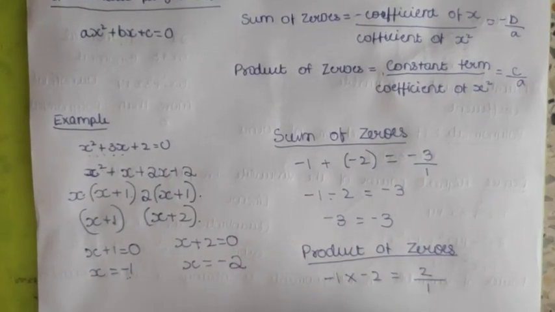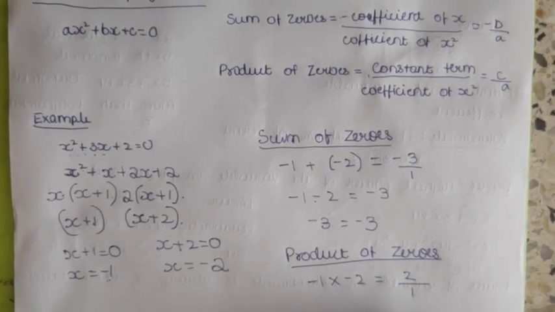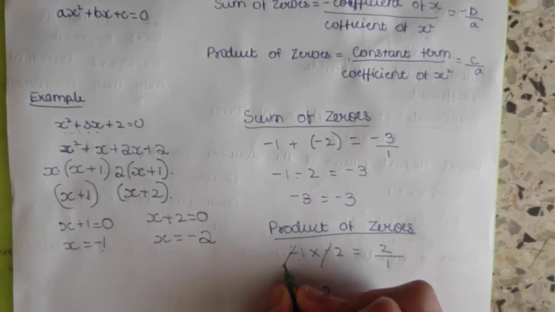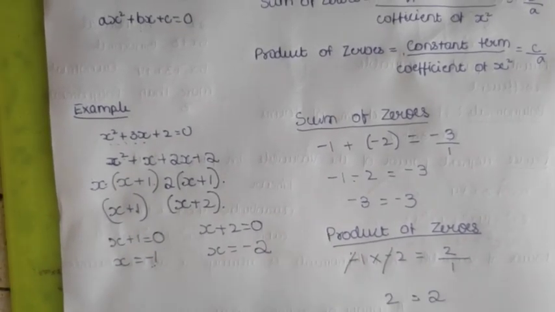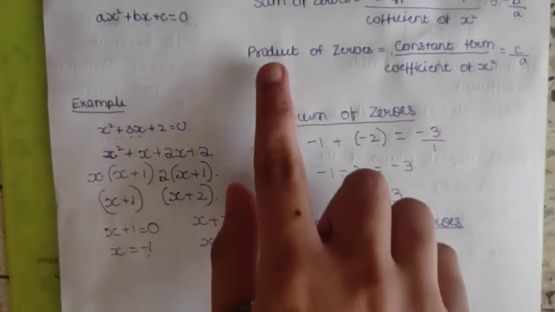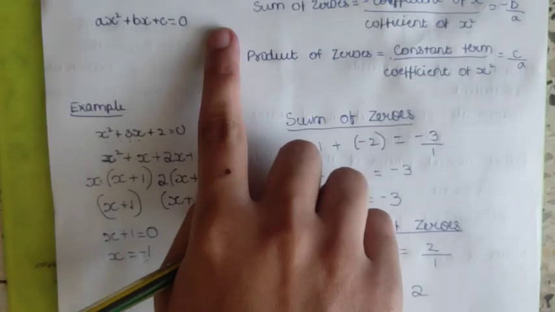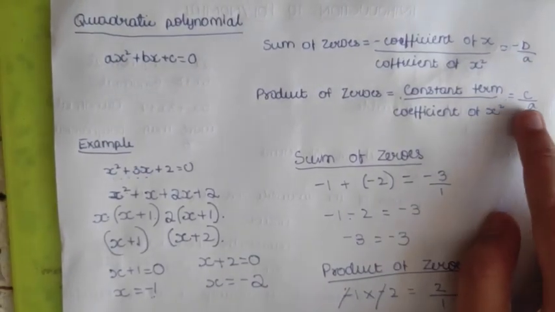So now let's do this. Here 2 ones is 2, and minus minus cancel, so that becomes 2 by 1, which is nothing but 2. So we got again 2 is equal to 2. So the product of zeros in the quadratic polynomial is equal to c by a.